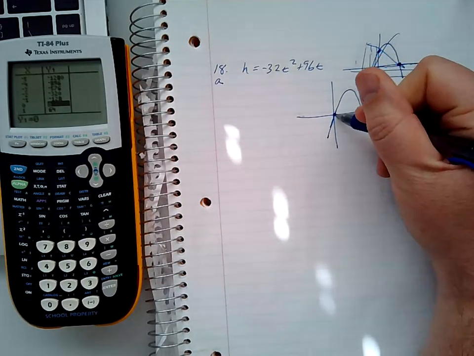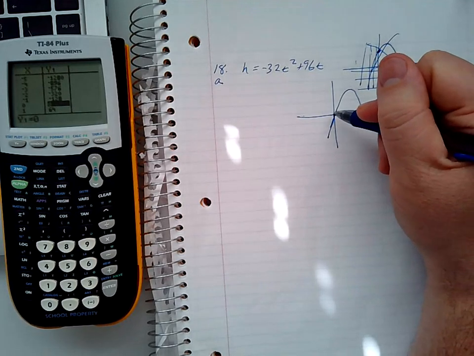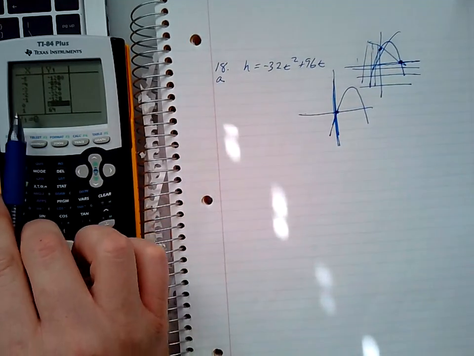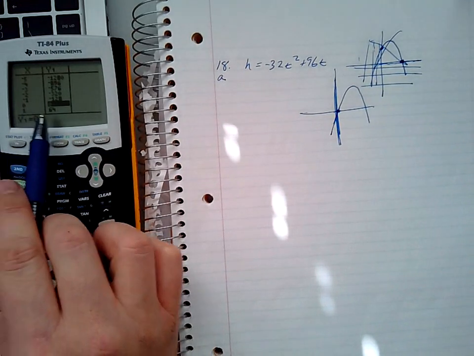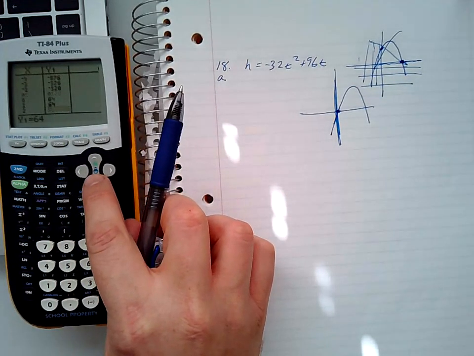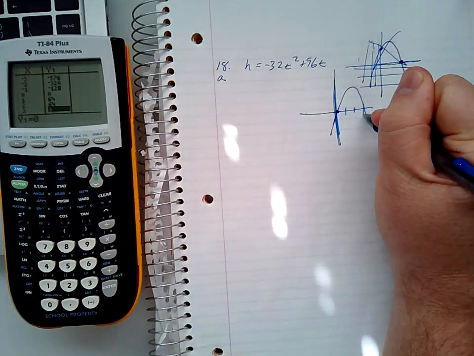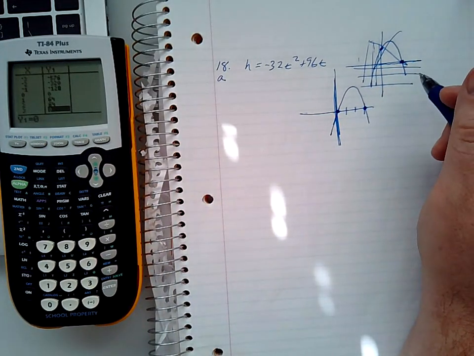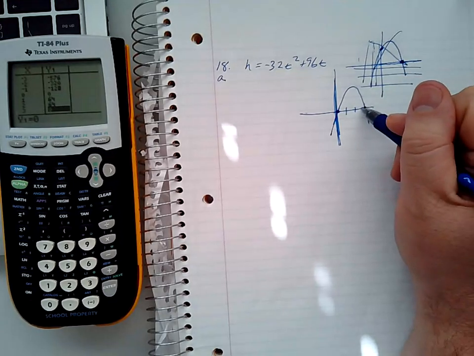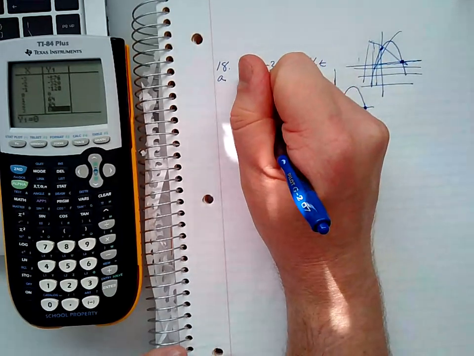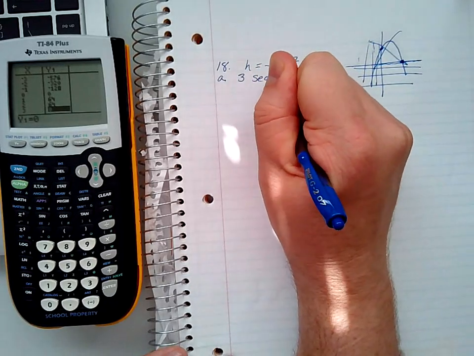But is that my ending point? No. That's still my starting point because it's on the y-axis. It's when x is equal to 0. Okay? So I'm looking for the next 0. Oh, there it is. So at 1, 2, 3 is when the next one equals 0. That is my ending point. So for A, how long was the ball in the air? The ball was in the air for 3 seconds.